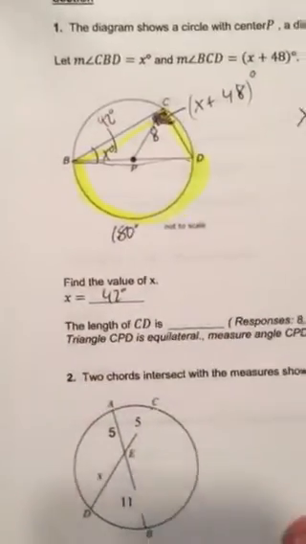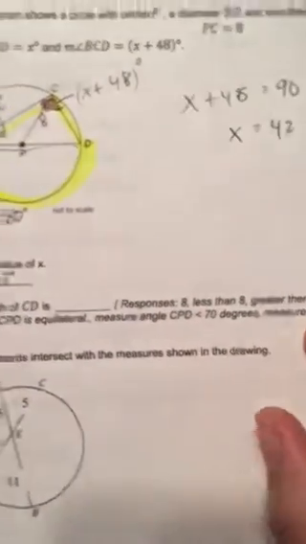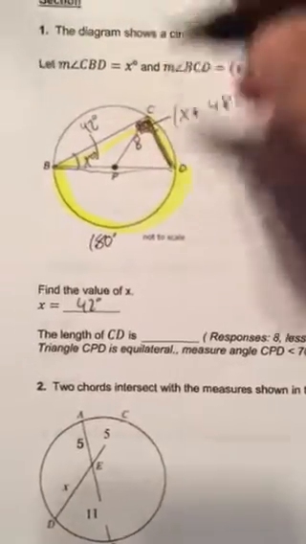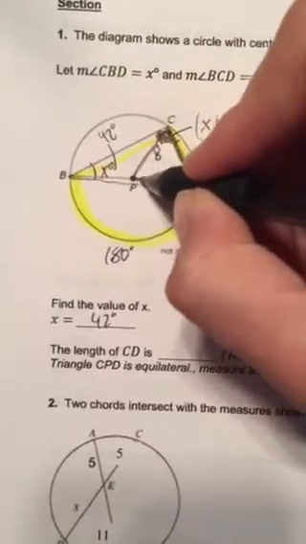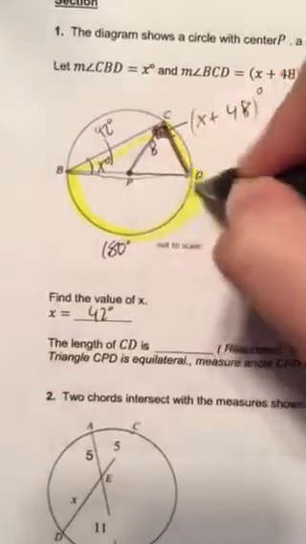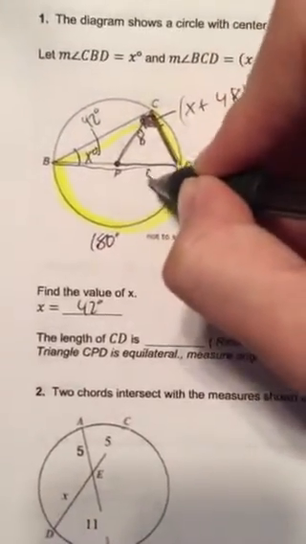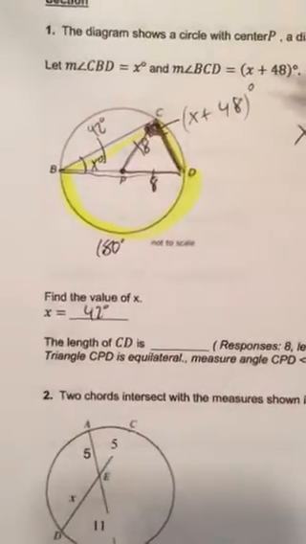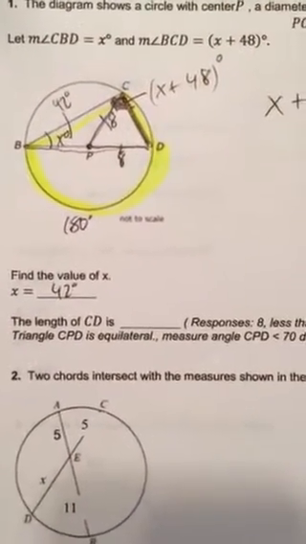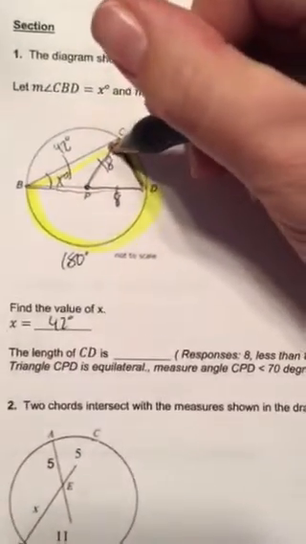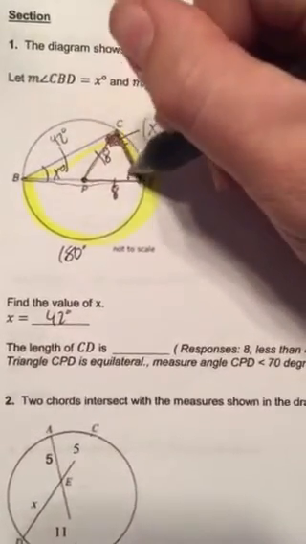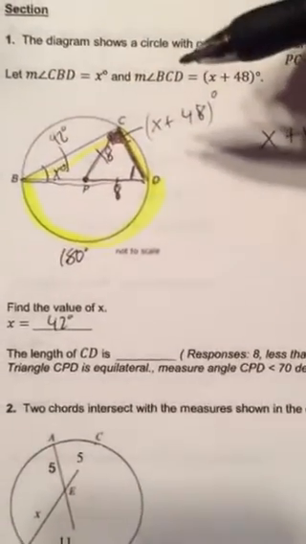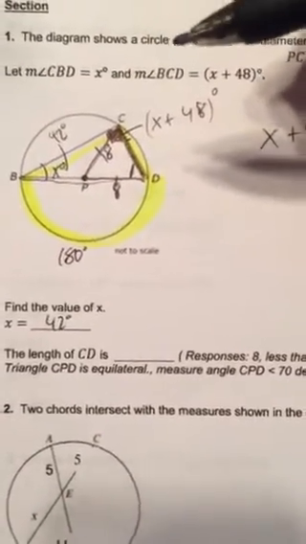So then it says the length CD is, and then it gives you some responses. CD is right here. That's part of another cute little triangle. Oh, look at that. This is a diameter. Half the diameter is a radius, which would also be 8, which means you have an isosceles triangle here. If you have an isosceles triangle, then we can deduce a few things, like the base angle right in here is going to be the same as the angle over here.